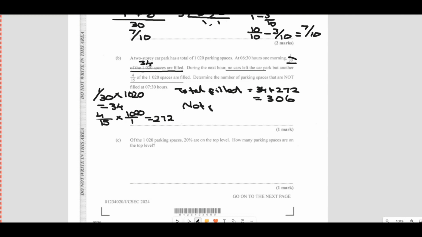Not filled would be a total, which is 1,020 minus 306, right? And you're going to get 714. And that is how many parking spaces were not filled for Part B.